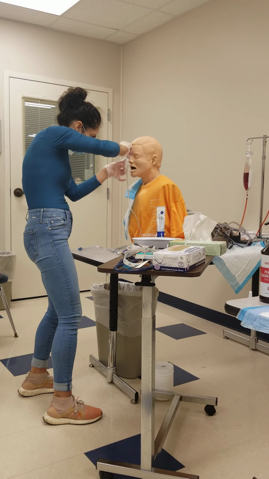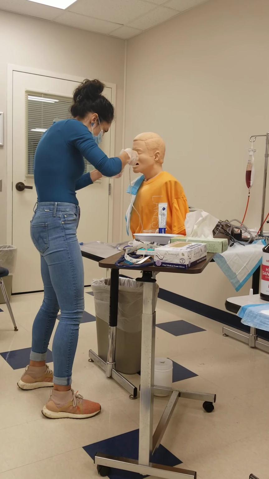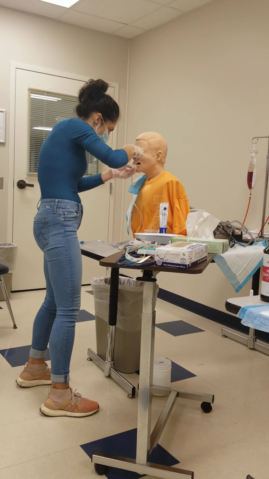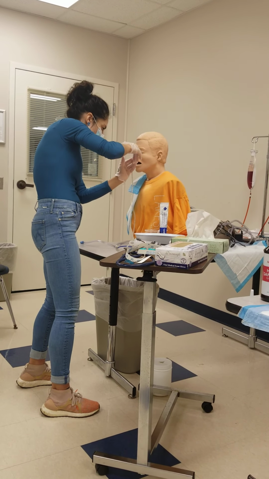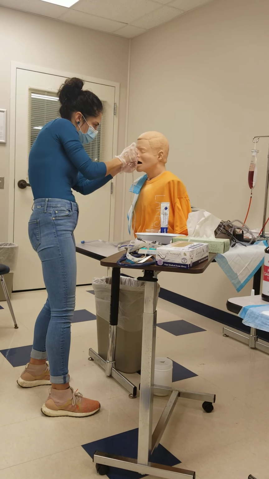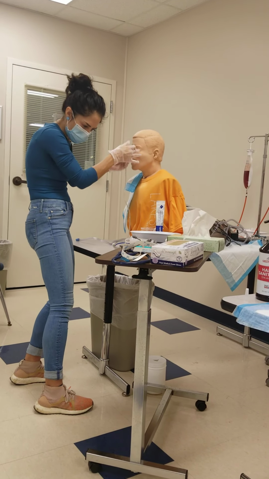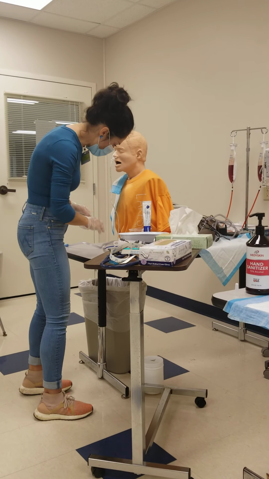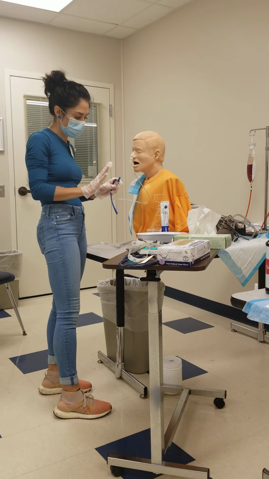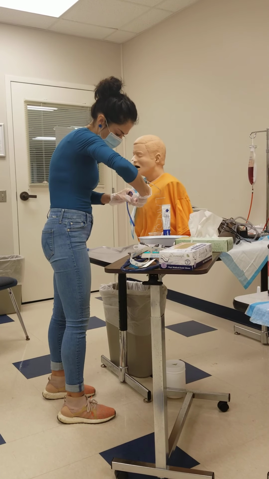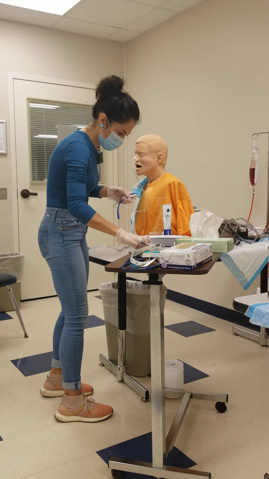All right. So that goes right down the patient's nose. And then the other two little pieces are just wrapped around the tube. Okay. All right. And then what I want to do next, so I need to confirm placement. Okay. So, I'm going to take the cap off.